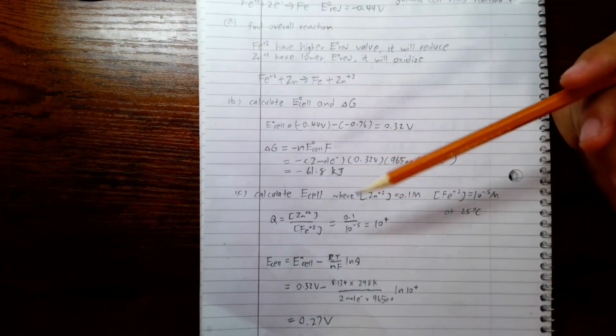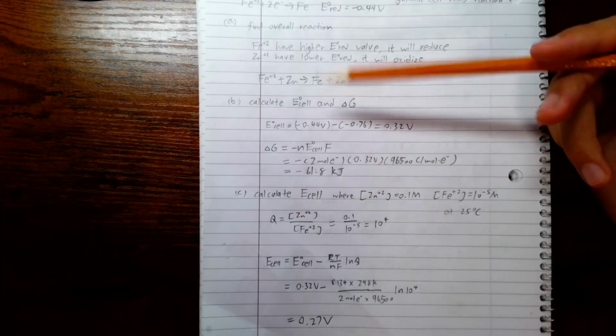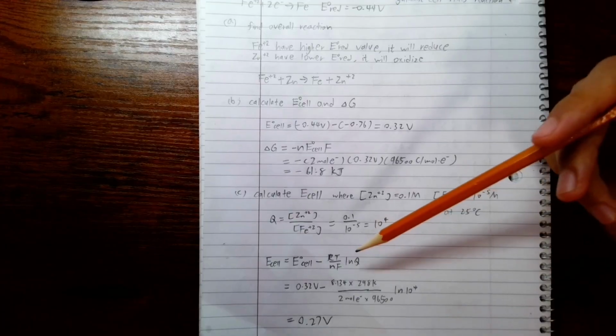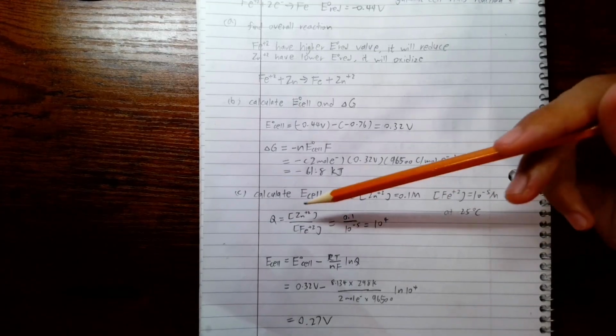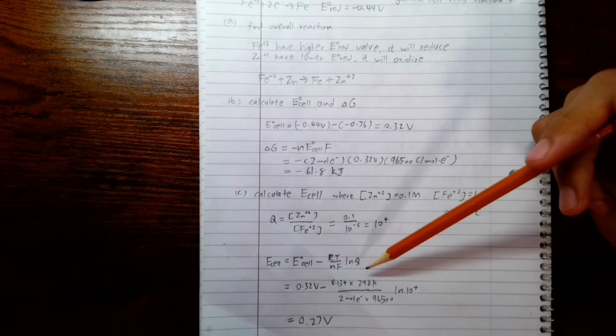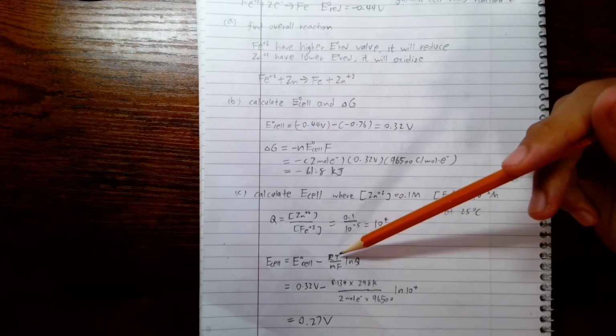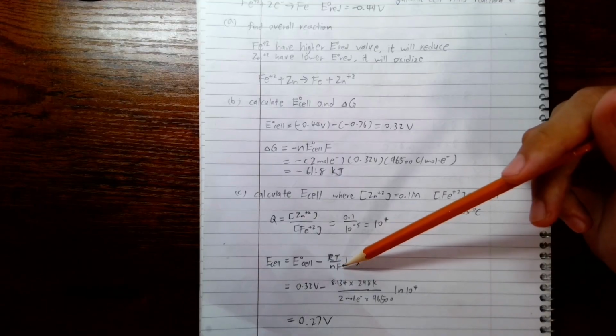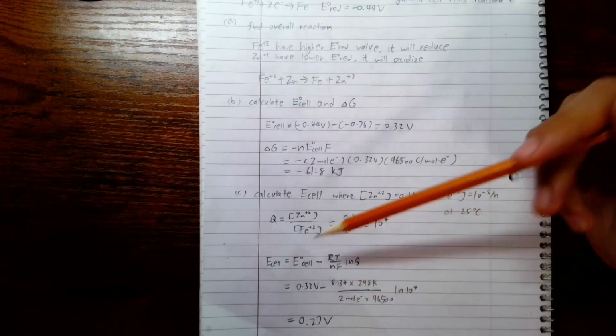And how we figure out the E cell is to first take the E naught cell and subtract the other half of the Nernst equation. We calculate the reaction quotient, we sub in. This one is a constant, and we sub in the temperature we are given, the number of moles of electrons, and the Faraday constant, and we calculate it.